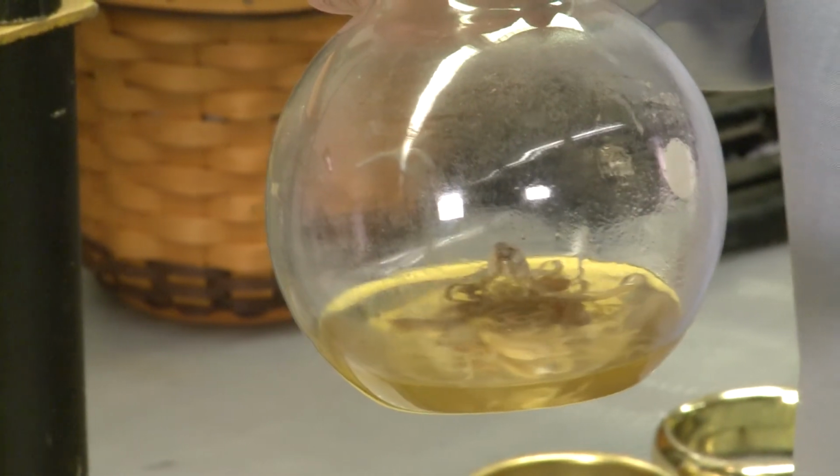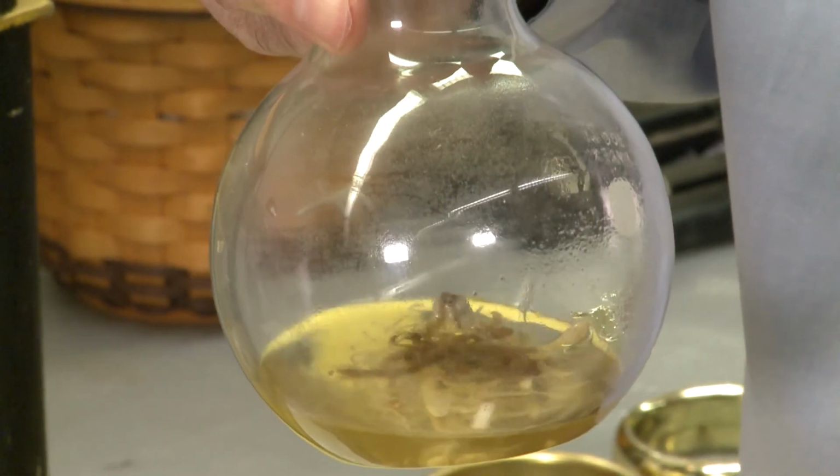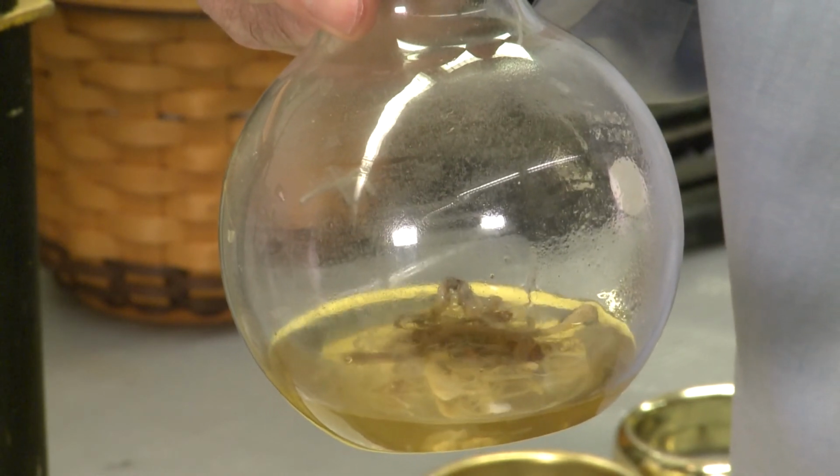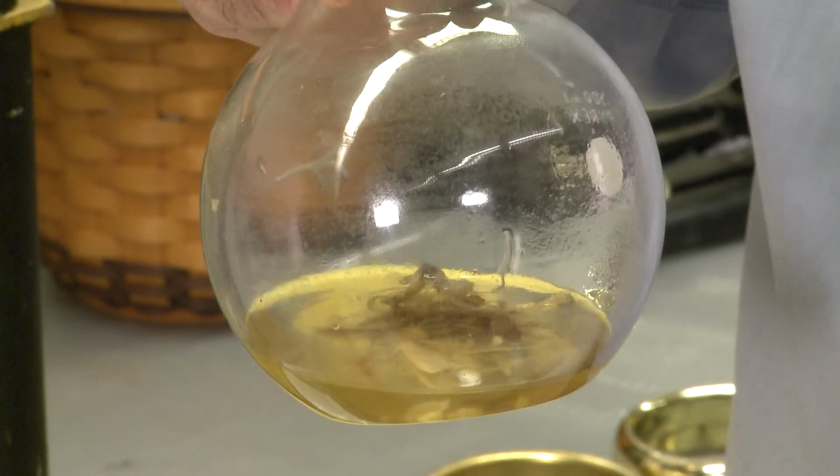This is just an idea of the number of organisms that we actually have found in a particular soil sample.